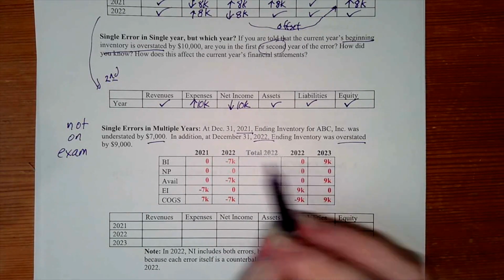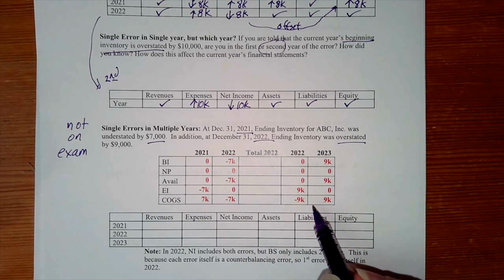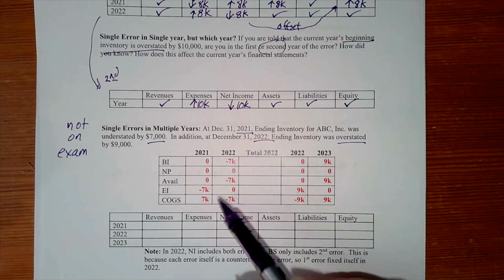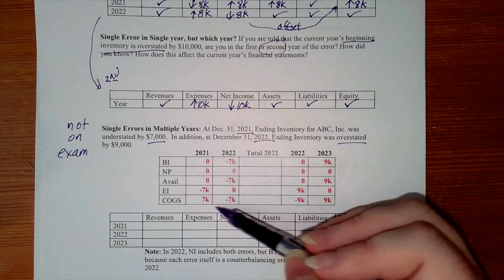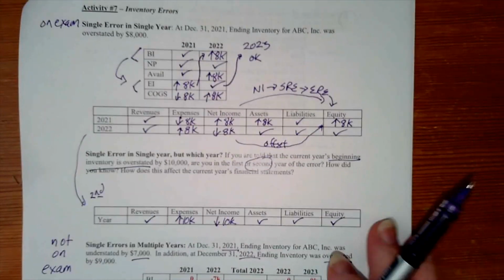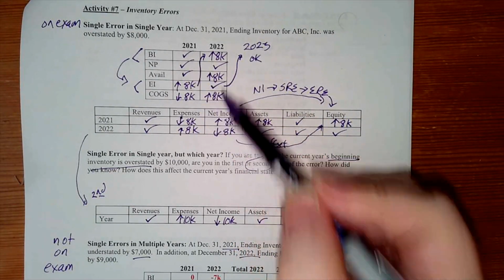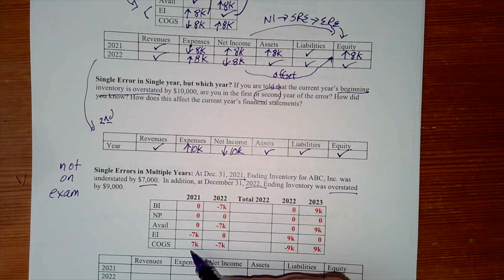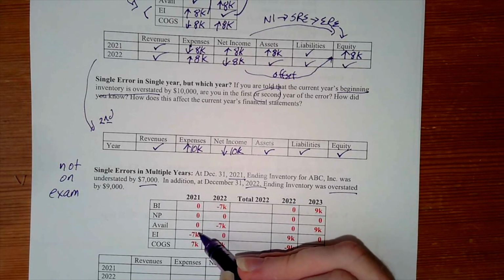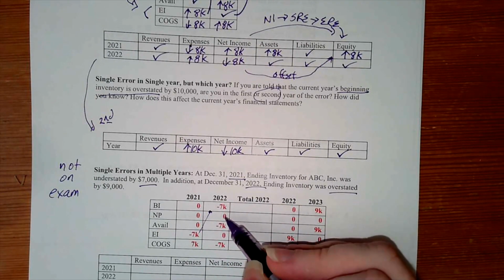So we're going to look at this, and then we're going to match up the combined effects. So you can see this is already filled in according to this chart, according to how this works out. Ending inventory is overstated. COGS are higher by 7K. This ending inventory here becomes the beginning inventory.